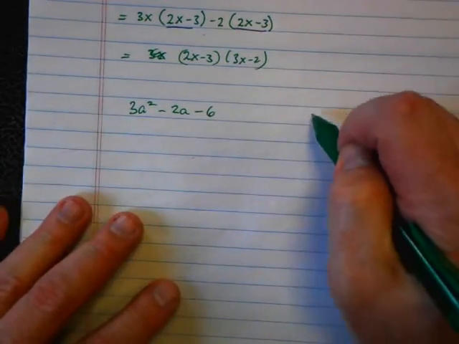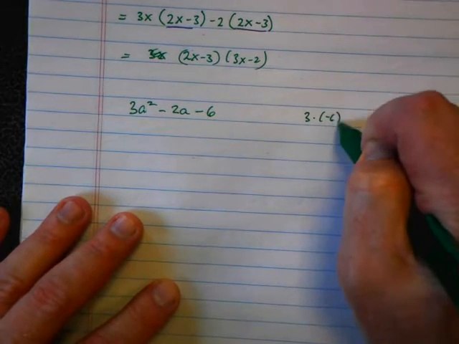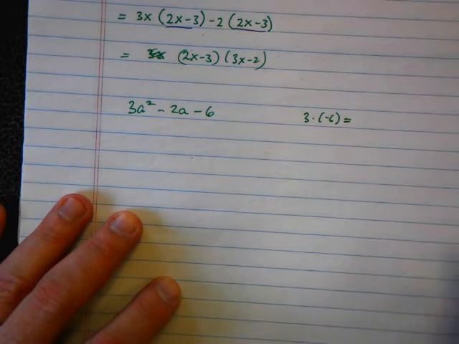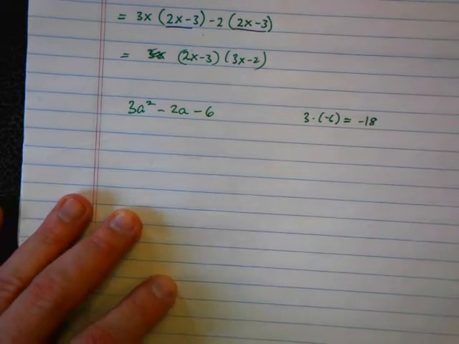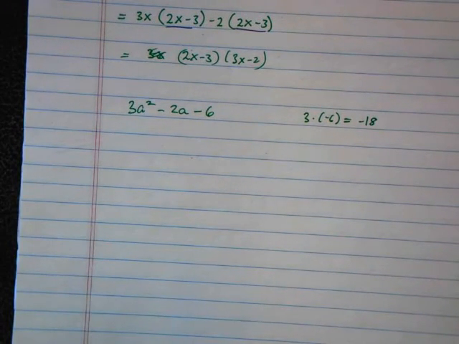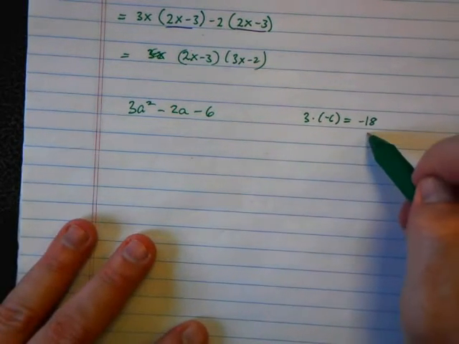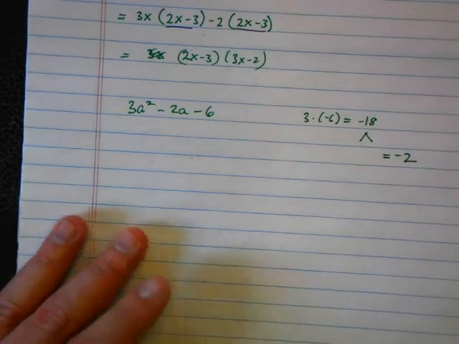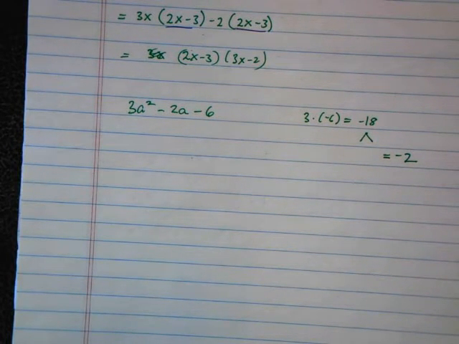So I'm going to take 3 times negative 6. What's 3 times negative 6? Negative 18. So you always start by multiplying the two numbers on the end, keeping the signs. 3 times negative 6. I now need to factor the number negative 18 to make it come out so that they add to be a number negative 2. How can you factor the number negative 18?